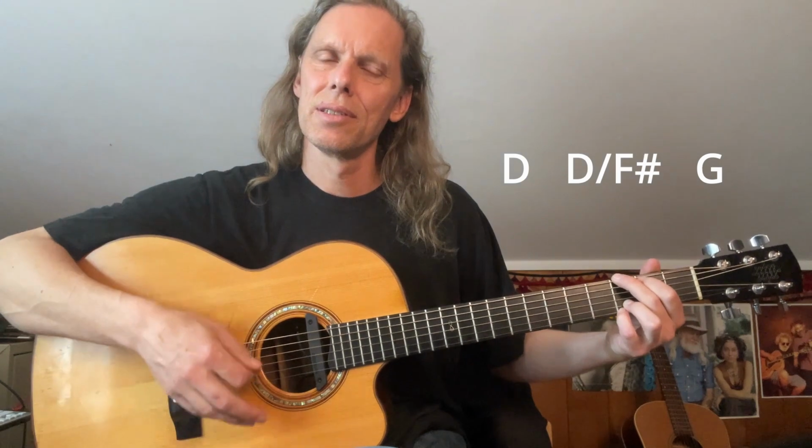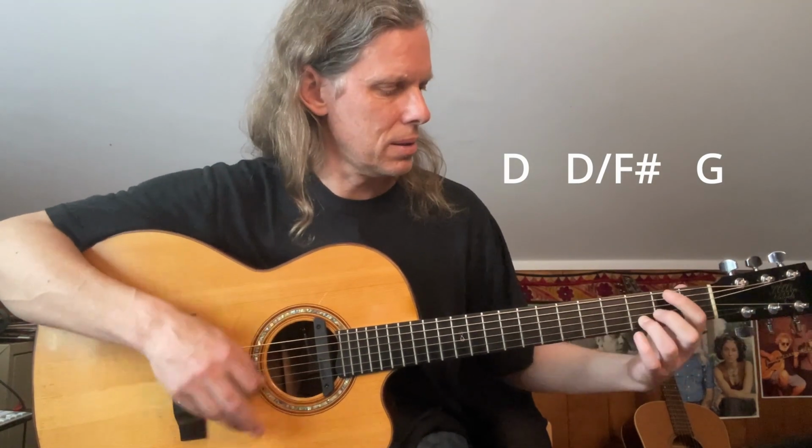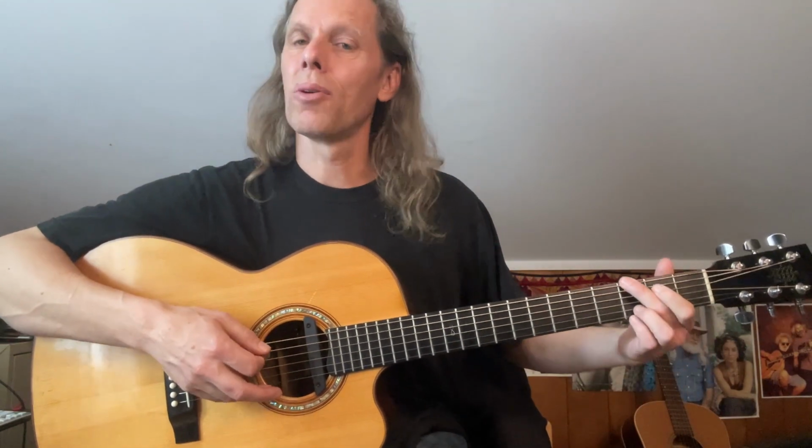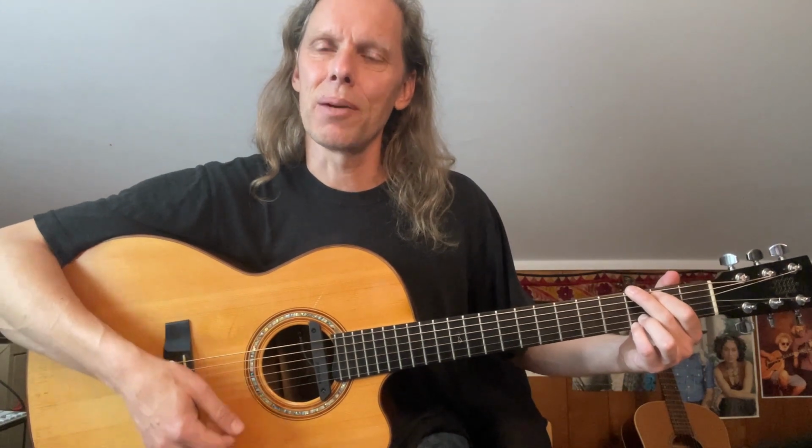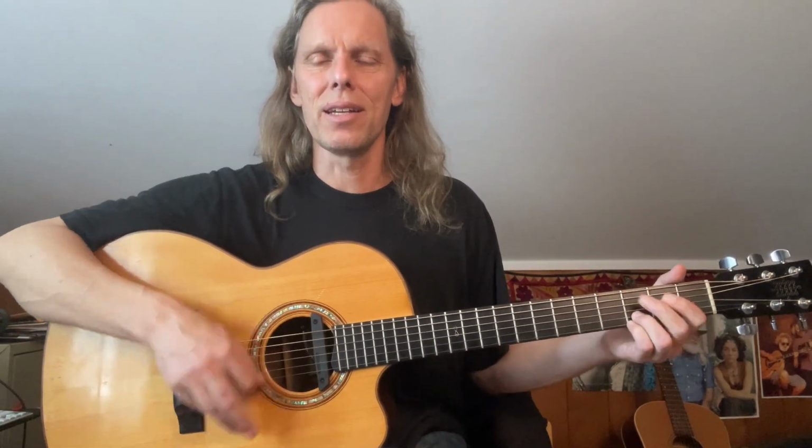Well, if I were to take that time on the D chord and kind of break it up so that I start off with a D, but then go down to D over F sharp, to G, I've just created a little bass movement that's going to go down to that F sharp and then walk a half step up to the G. Created a little momentum in that move rather than just going from the D.